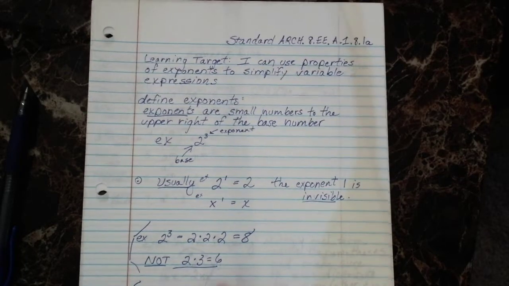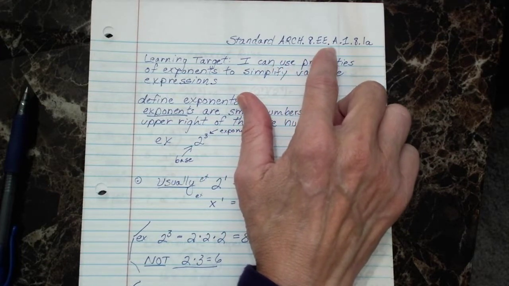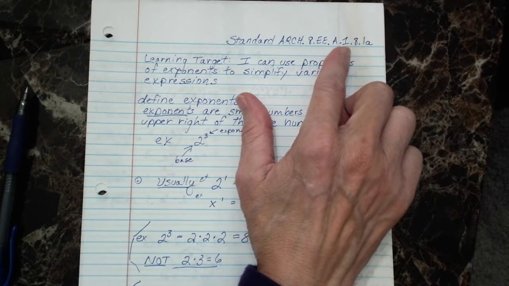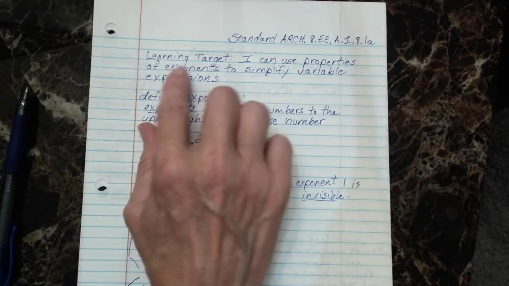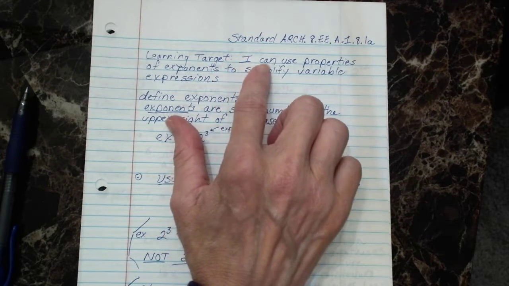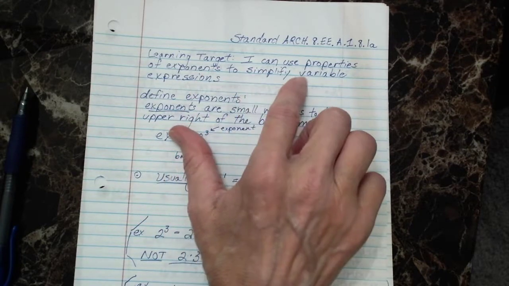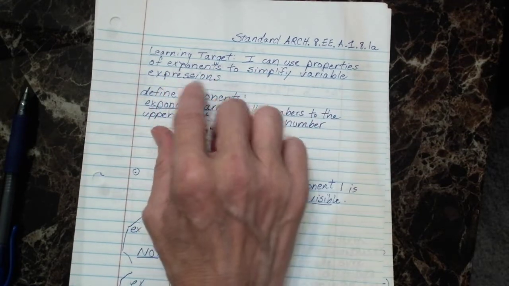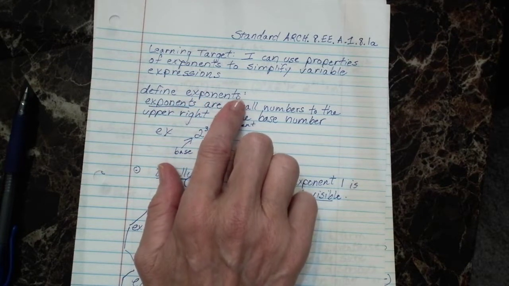So this lesson is standard ARCH.8.EE.A.1.8.1a. The learning target, as you can see, is I can use properties of exponents to simplify variable expressions. So first of all, let's define exponents.